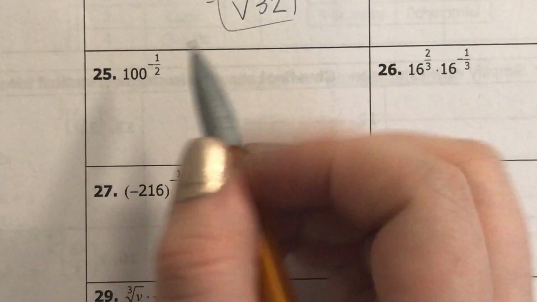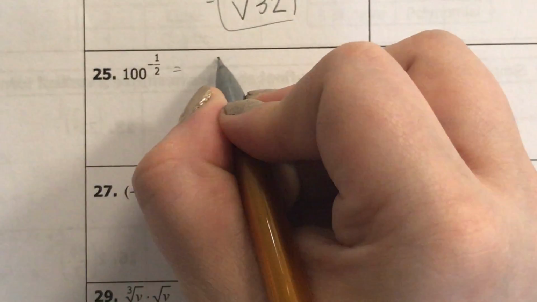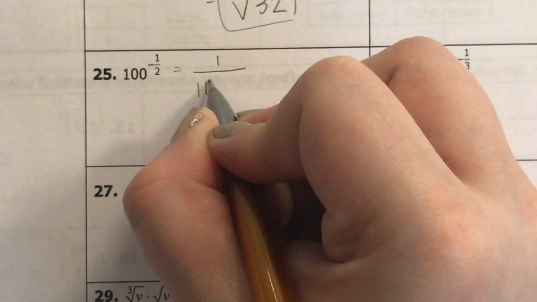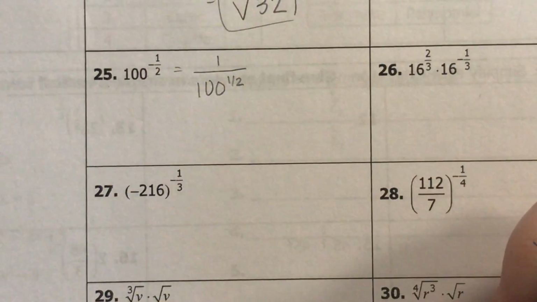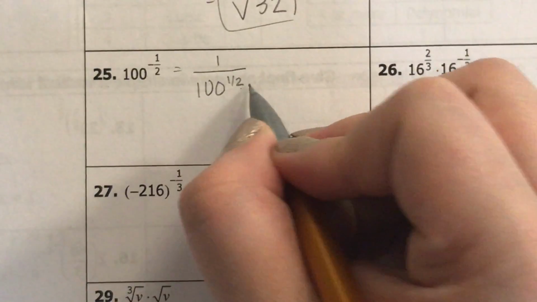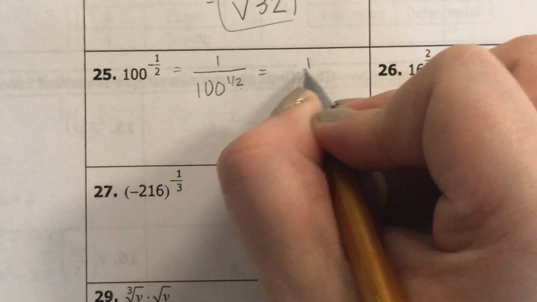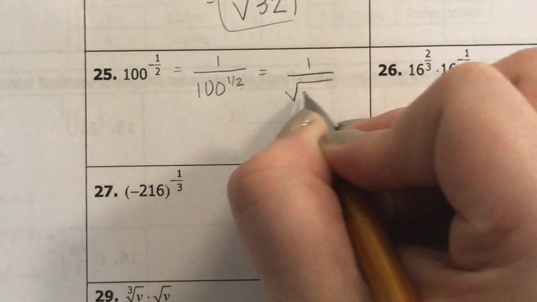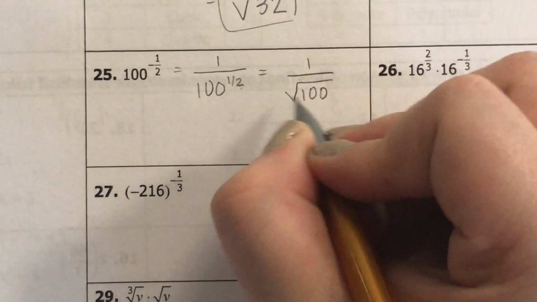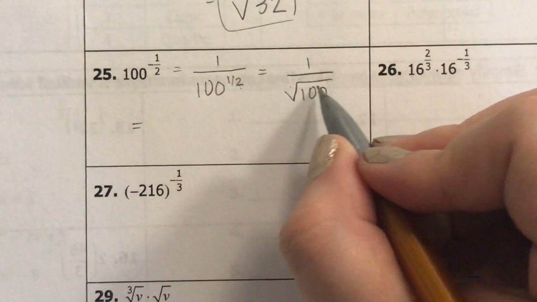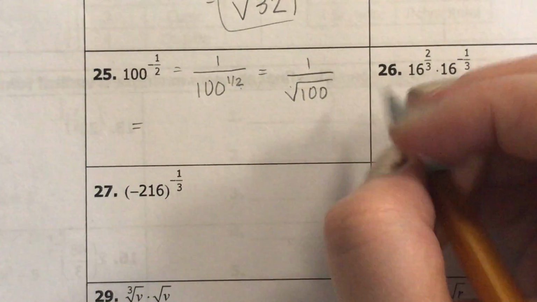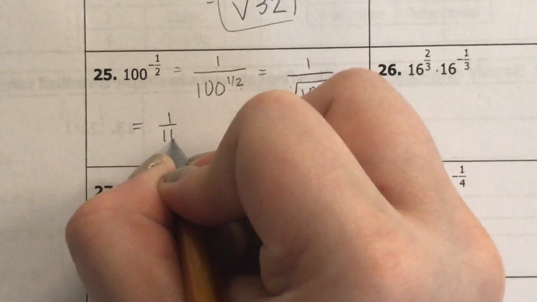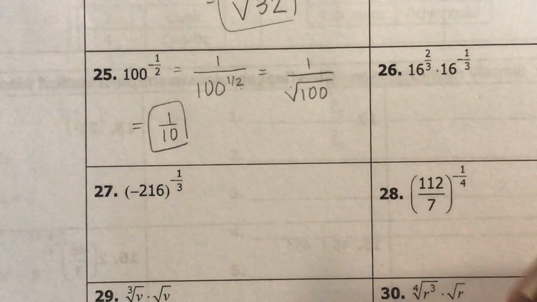100 to the negative 1/2. This tells me I'm going to have 1 over 100 to the 1/2. But I need to write this as a radical. 1 over... If this is a 2, does it really need to go there? No, it doesn't. I'm going to keep going because I know what the square root of 100 is. It's 10. So my whole answer for this one is 1 over 10.